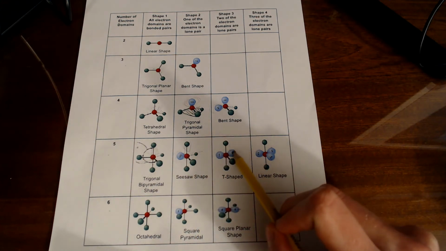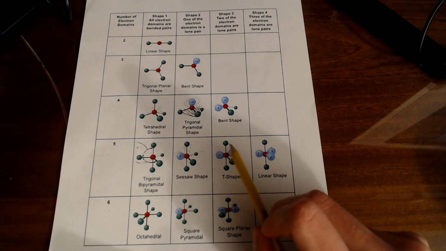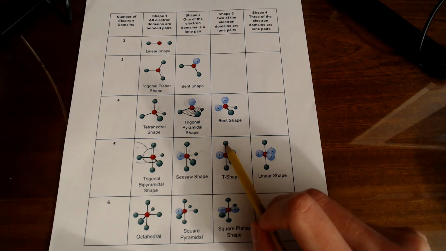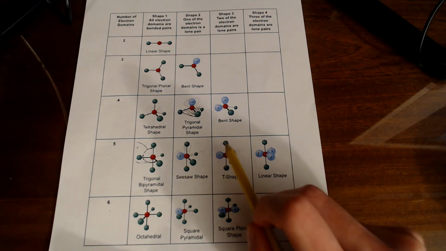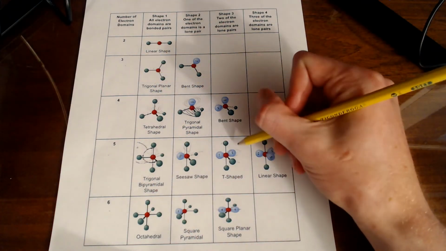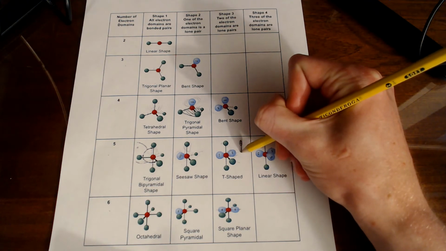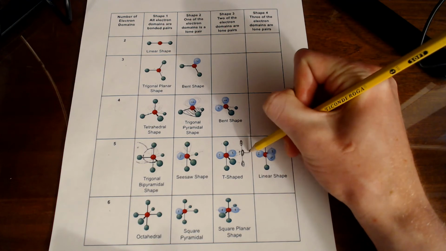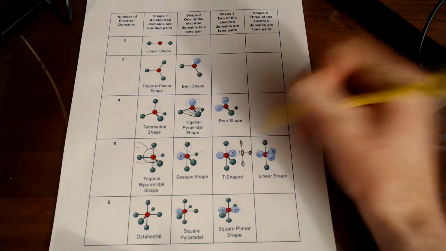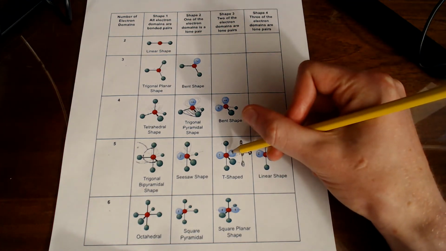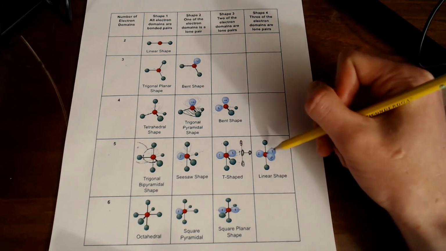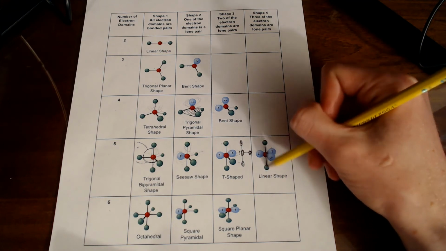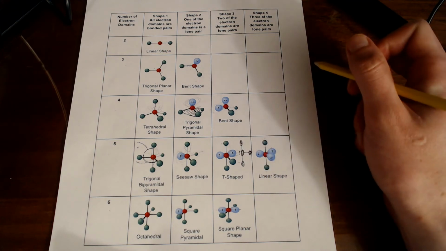And then we add it to another of these side atoms and replace it with this unbonded electron domain. And we get this T shape, because if you flip it like this, it looks like a T. And then the next unbonded electron domain is added to one more side right here. So now we get this linear shape, linear configuration.